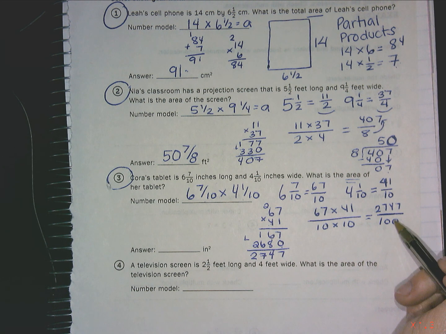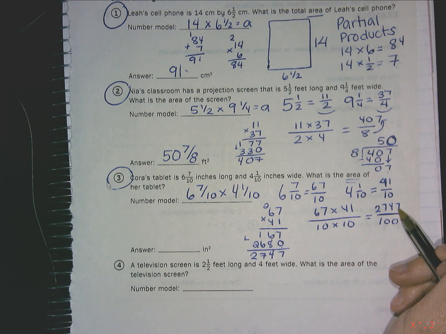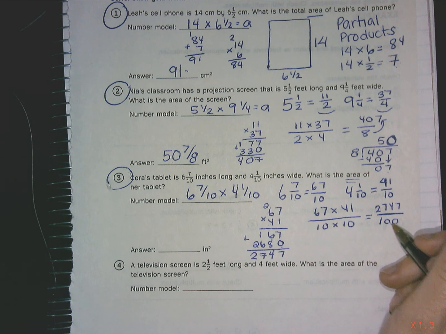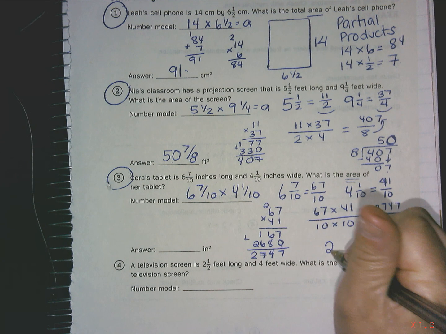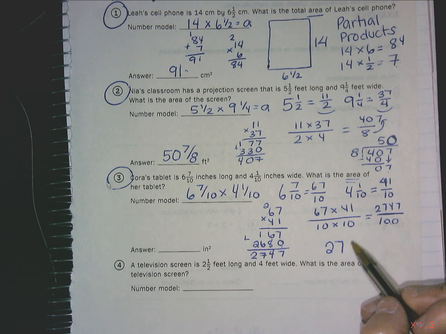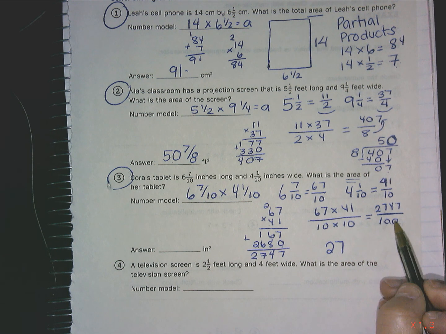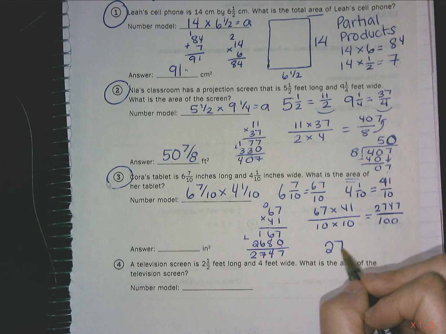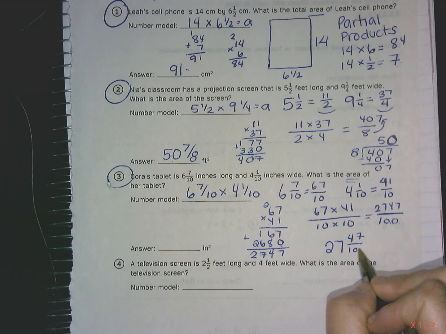So I have to figure out, well, how many times does 100 fit into 2,747? And I know my multiples of 100 really well. And I know that 27 100s is 2,700. So that fits in 27 times. I have a remainder of 47 over 100.